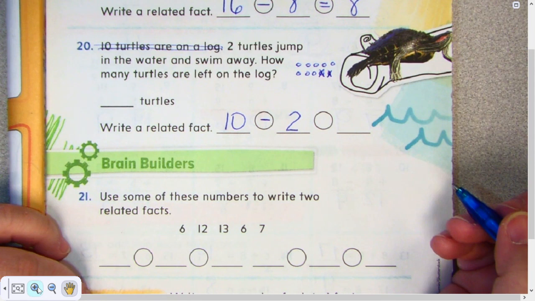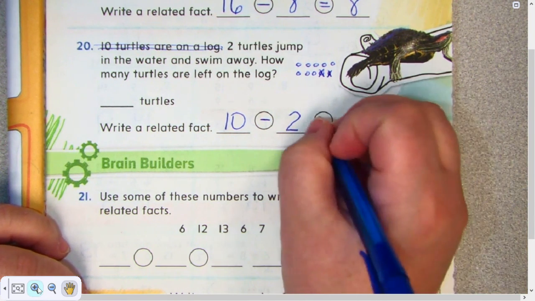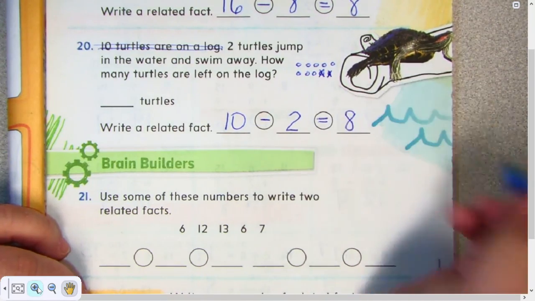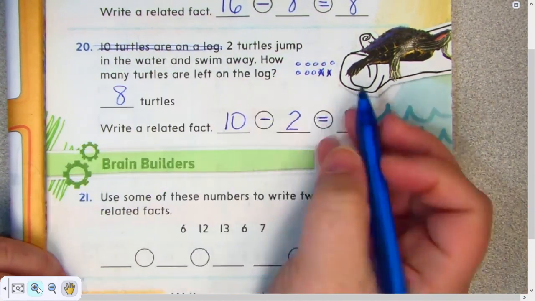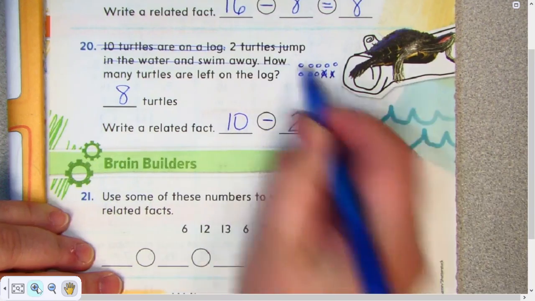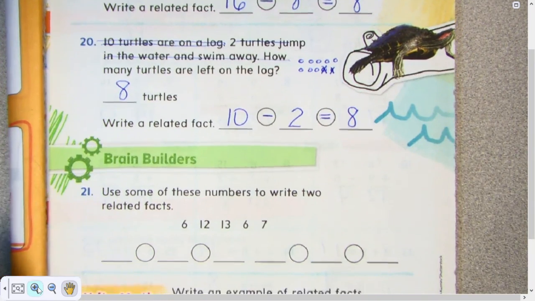What is 8 plus 3? Or 5 plus 3? I'll just give you the answer. It's 8. So there were 8 turtles that were still on the log. You guys are so smart.